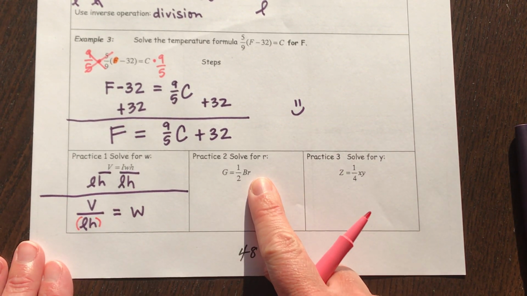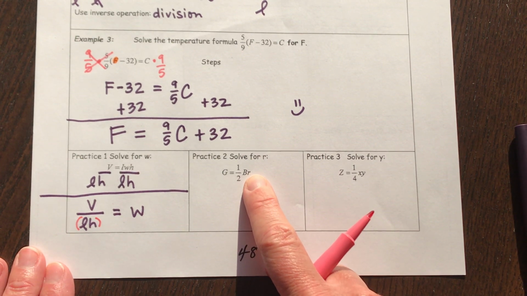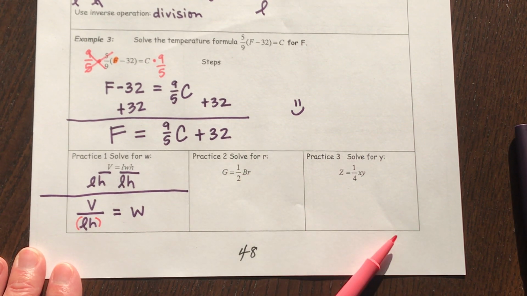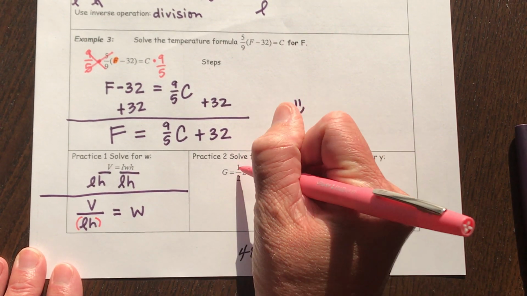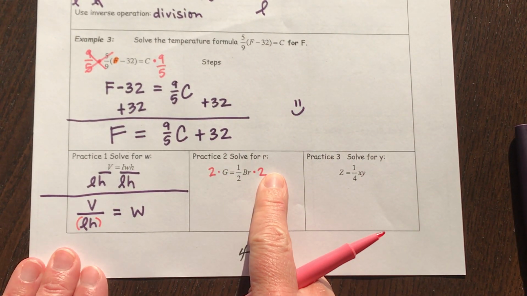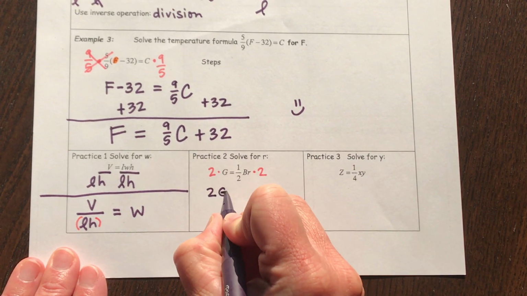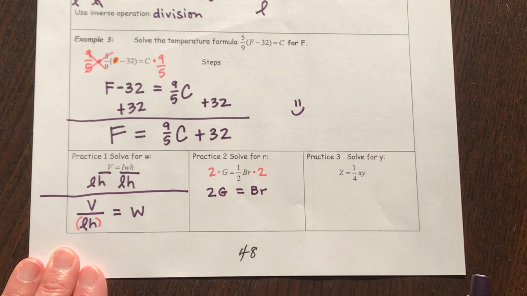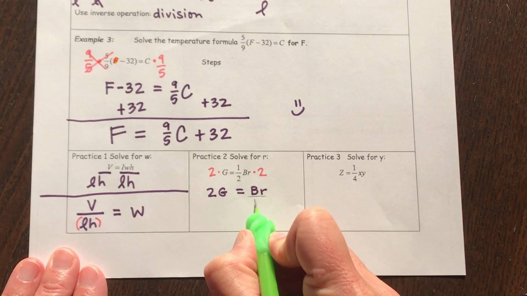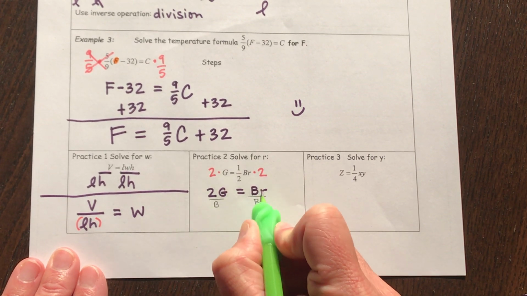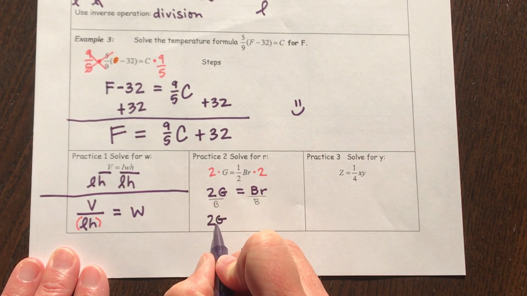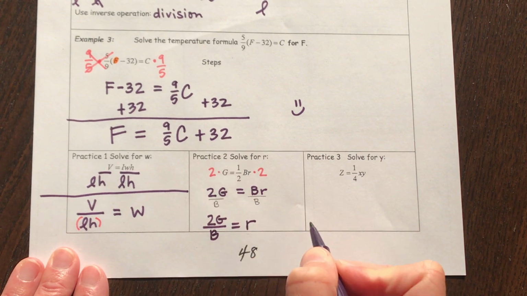Okay, for the next one, if I am solving for the letter R, I need to get rid of the half and the capital letter B. So how I'm going to do that is first by multiplying by the reciprocal, or 2 over 1. If I multiply by 2, I'm going to get rid of that half. So I have 2G is equal to B times R. Now if I'm solving for R, I'm going to get rid of the letter B by dividing by B. So since the operation here is multiplication, I'm going to divide, and now I have 2G divided by B is equal to R.